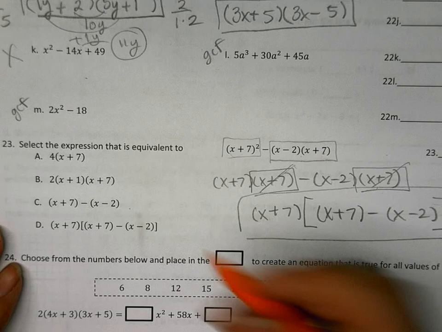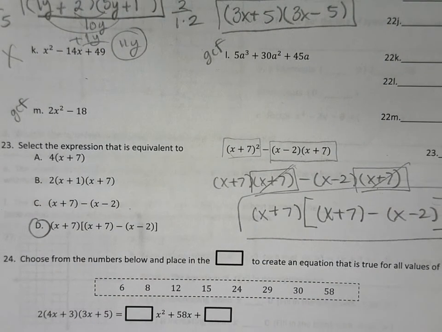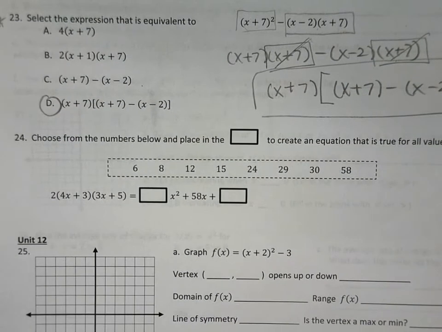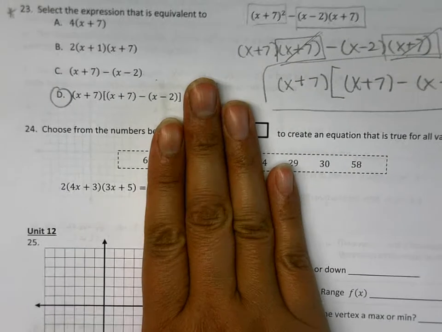We're good? All right, choose from the numbers below to place in the box to create an equation that is true for all values of x. Okay, you've seen these on the test before. What do we do here? I'm going to cover this, and I just simplify as if I would without any boxes there. How would you simplify this?